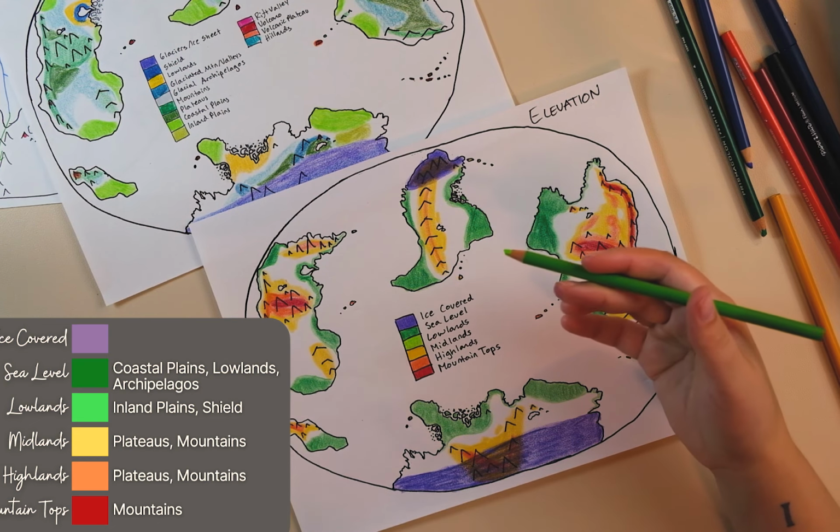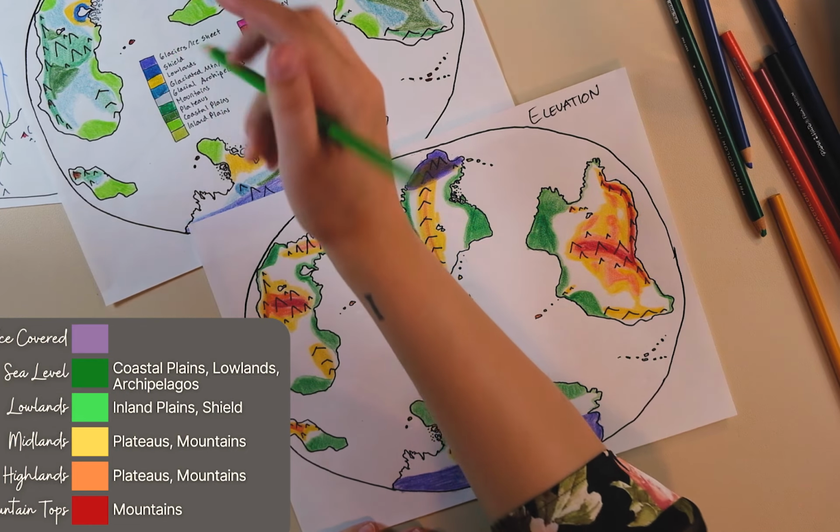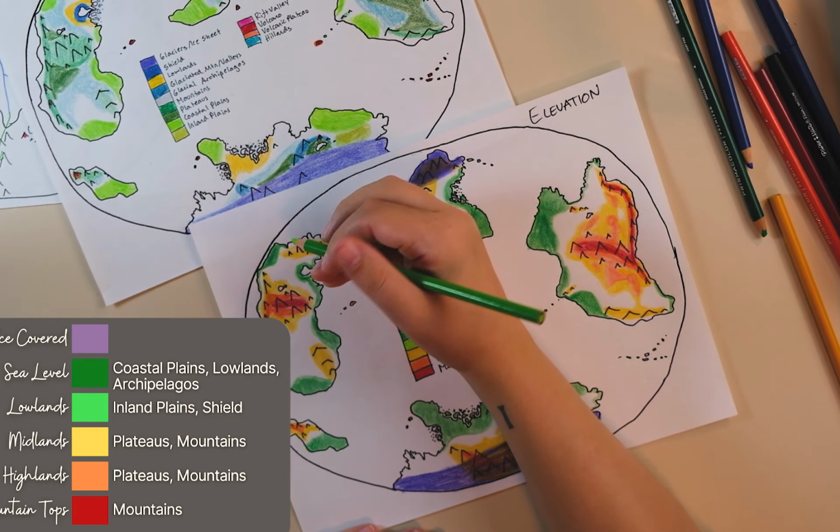All of your inland plains are going to be a little bit higher in elevation, probably your light green color in most places. Same thing applies for your glaciated regions. You treat your lowland glaciated regions as coastal plains, so they'll be that dark green color, and treat your shield regions like inland plains, so they'll be light green. And for your archipelagos, because these have been compressed down, you're mostly going to be looking at dark green, maybe some lighter green for the center of the larger ones. Okay, so inland plains and shield regions, which on this map I did switch, but that's fine.